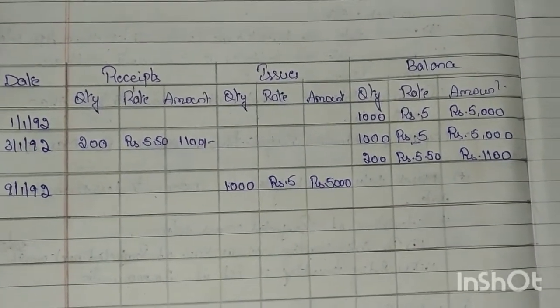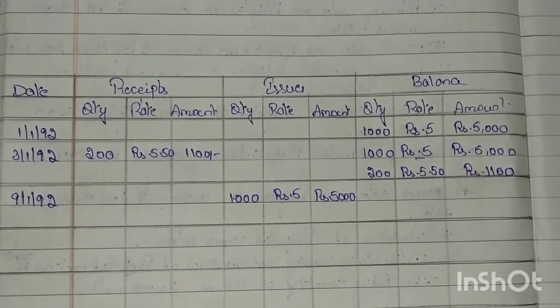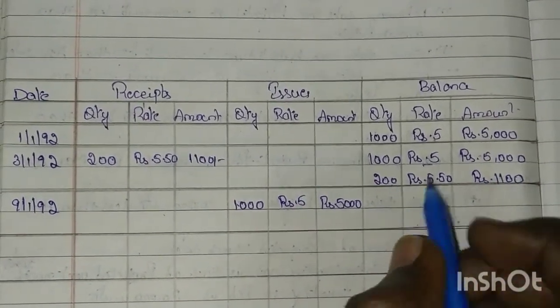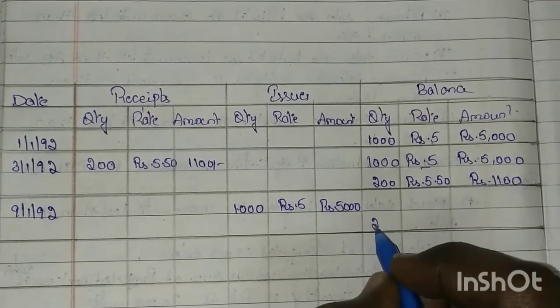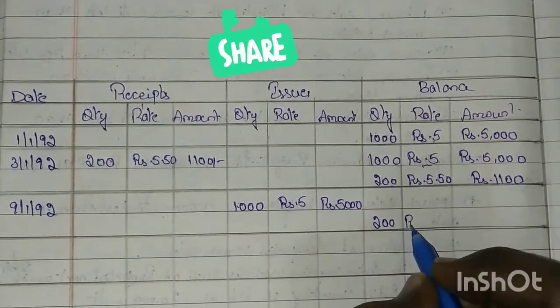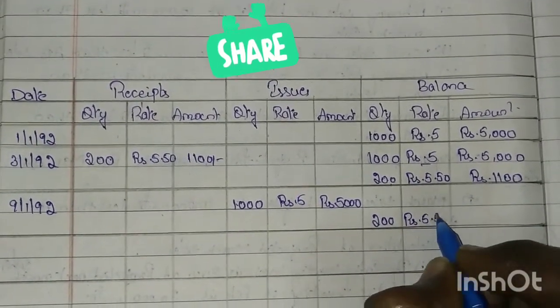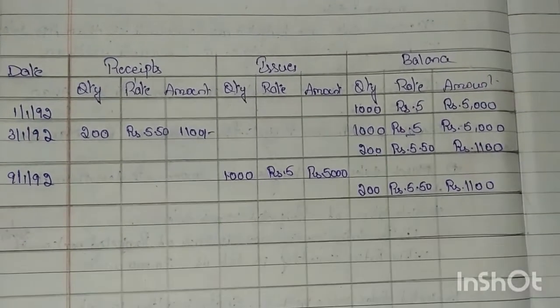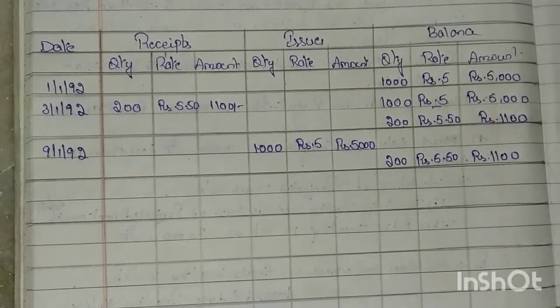So we have issued 1000 units, and now these units, the entire units, have been completed. So the balance left is 200 units. So 200 units at rupees 5.50, amount will be 1100. So this is how we will go for making it.